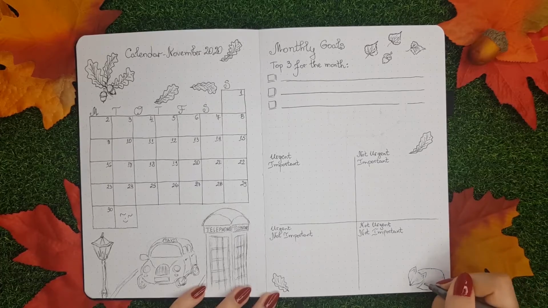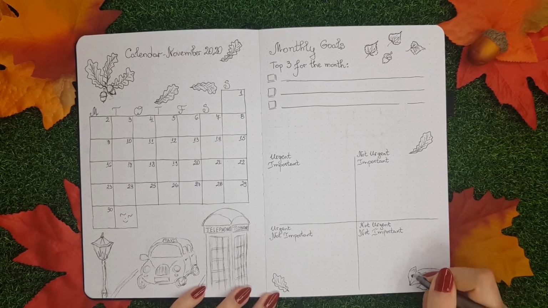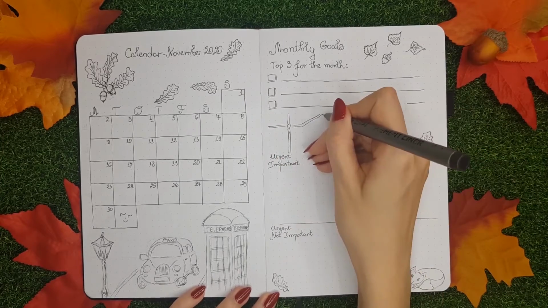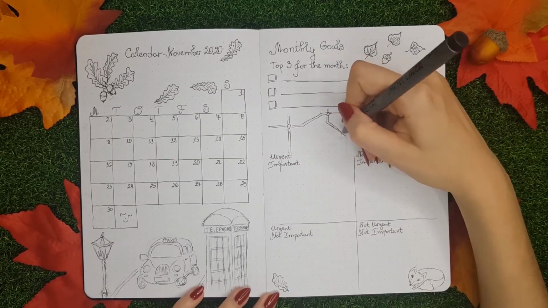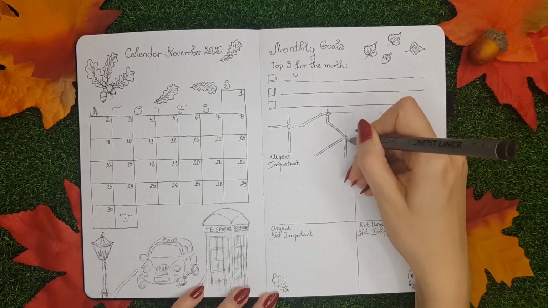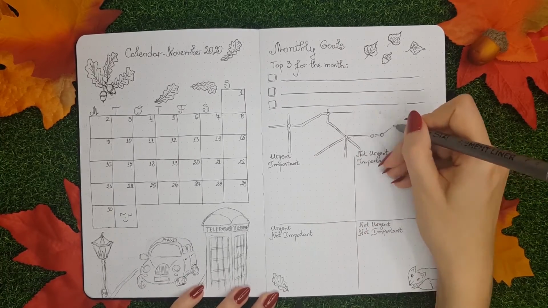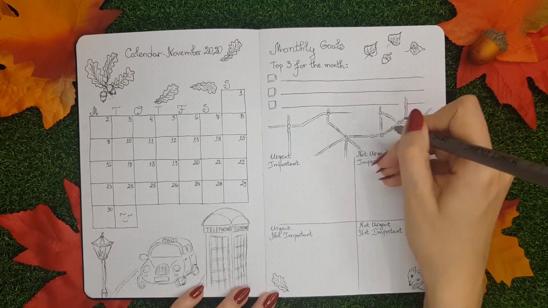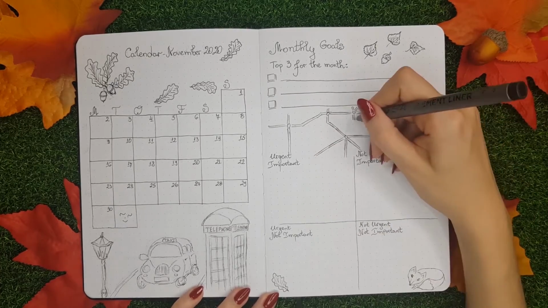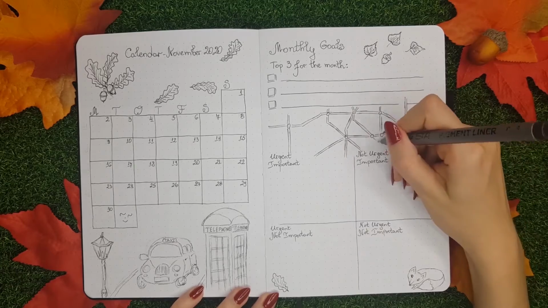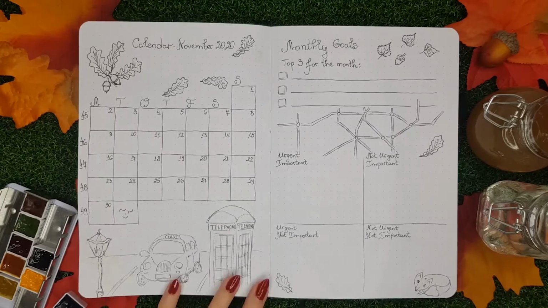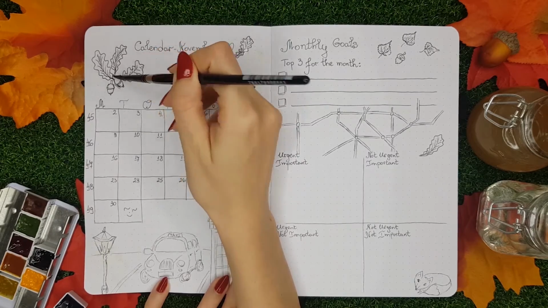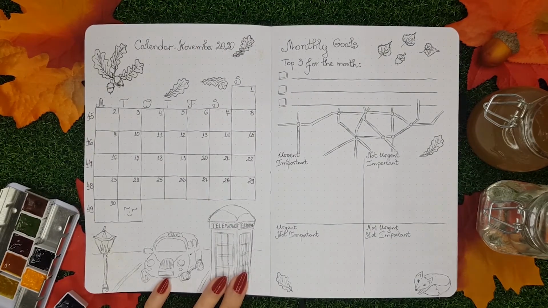Then the bottom part of the page is the so-called urgent important matrix, and this is a great tool for listing out all of your tasks and then trying to categorize them and basically give them a priority, depending on how urgent or important a task is. And it's a tool that I really love and really helps with keeping that focus.